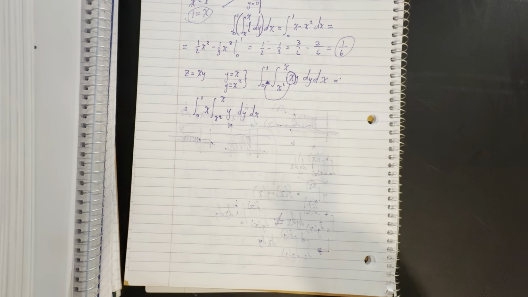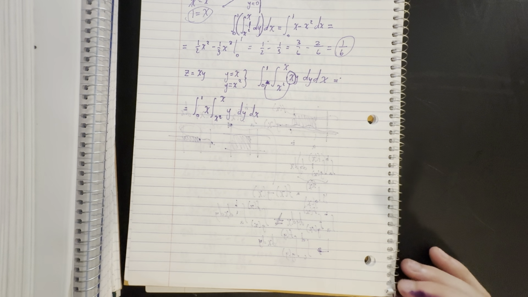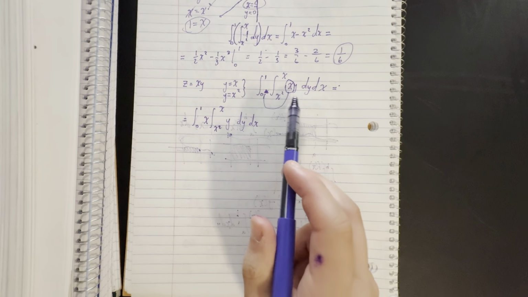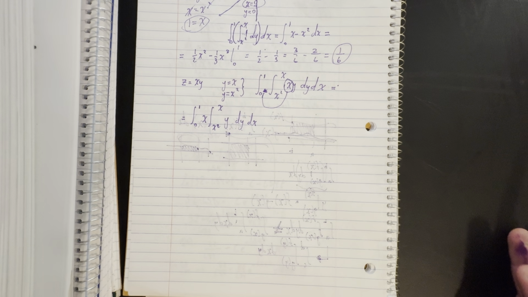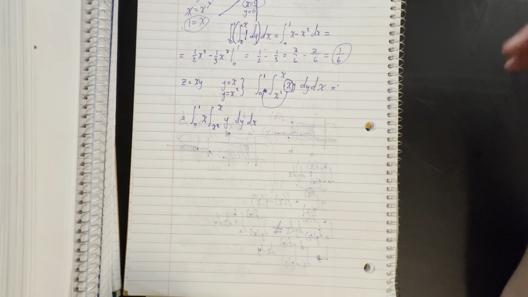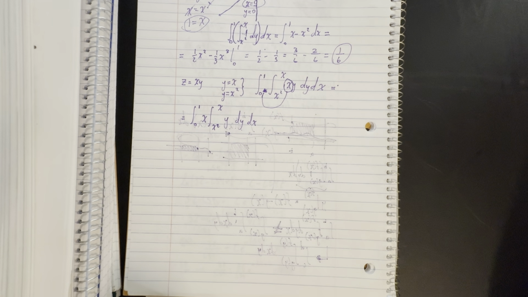You might remember before I said if you have a function in here that could be written as a product of two things, so in this case, the xy could be written as x times y, you can split the integrals and do them completely separately.